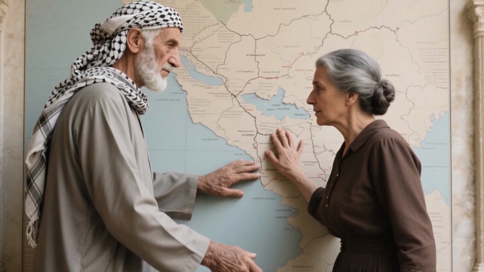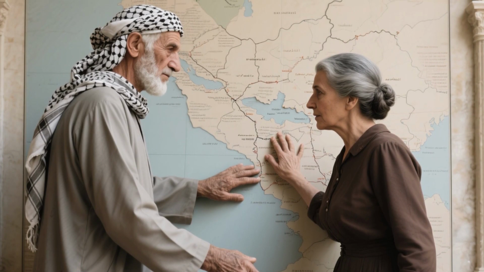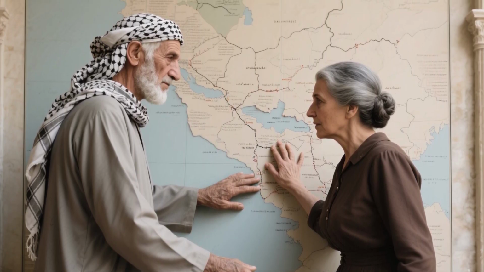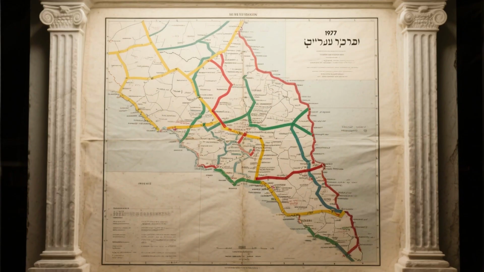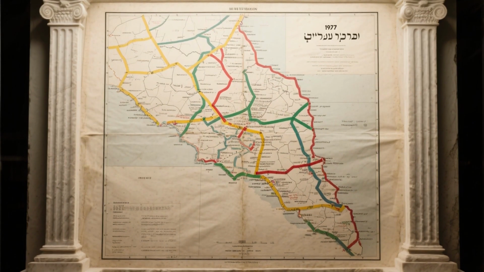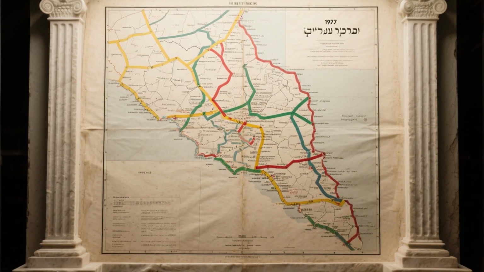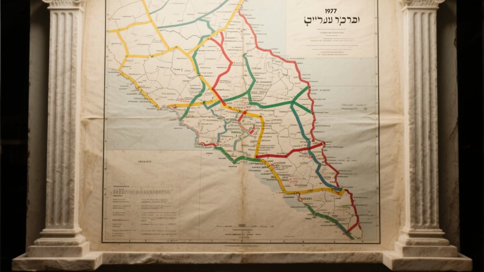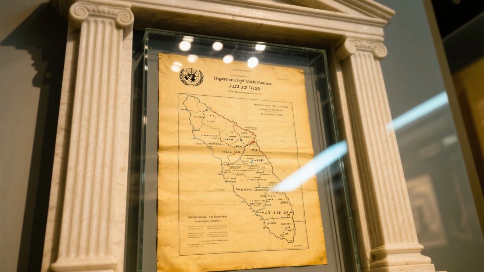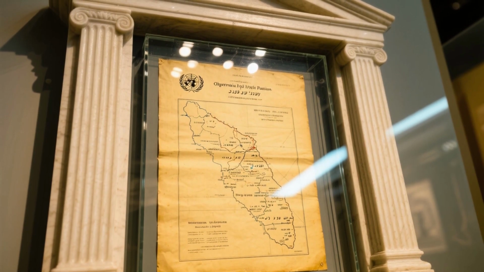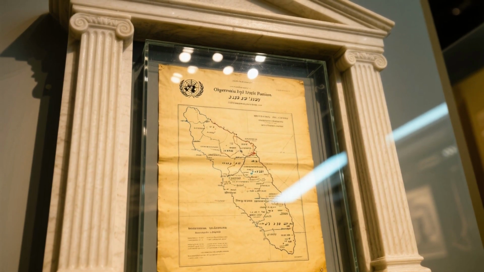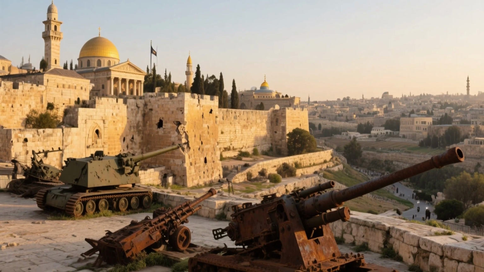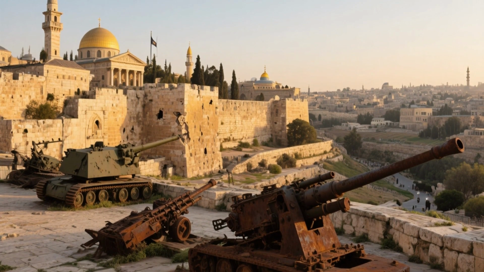Each remembered a different truth, yet both were bound to the same map that had once promised a future and instead delivered division. Looking back, it is difficult to see the 1947 partition map as anything other than a document of contradictions. On paper, it was a vision of compromise: two states for two peoples, international stewardship for a holy city, and a chance to bring peace to a land scarred by war and colonialism.